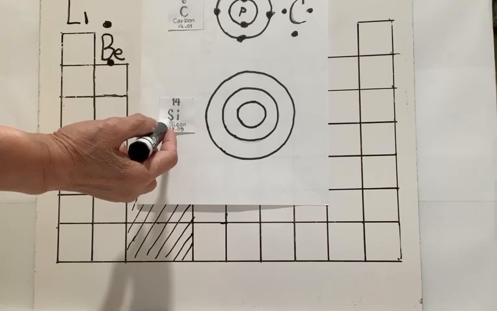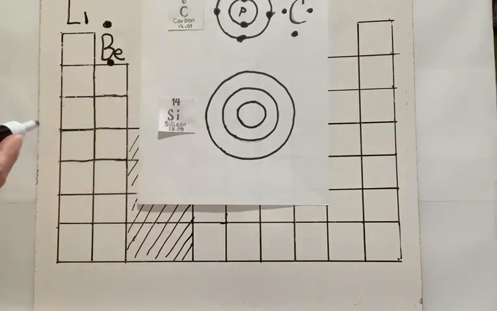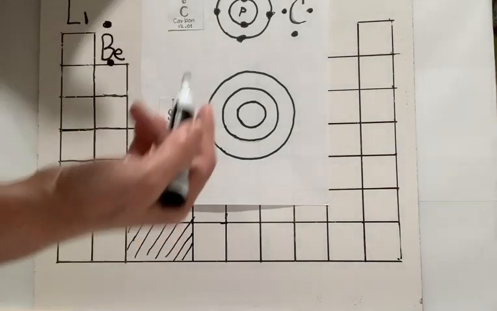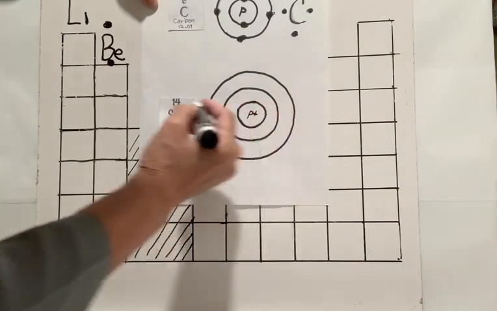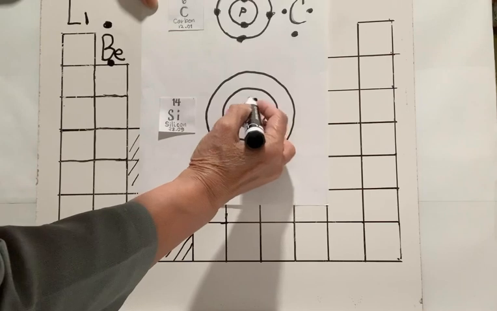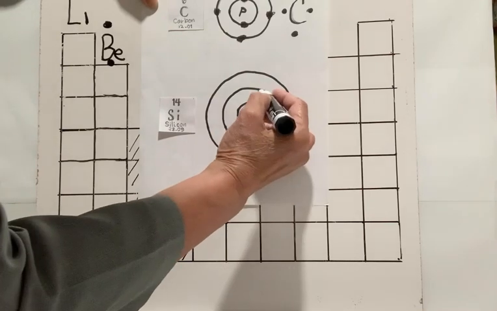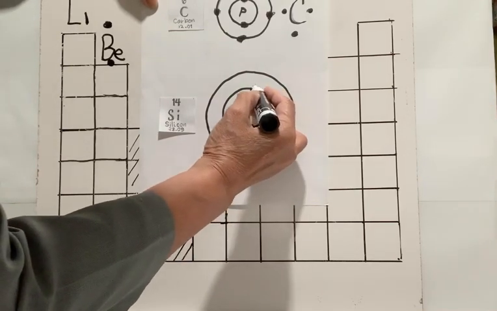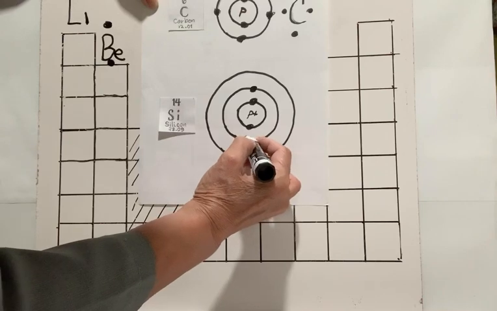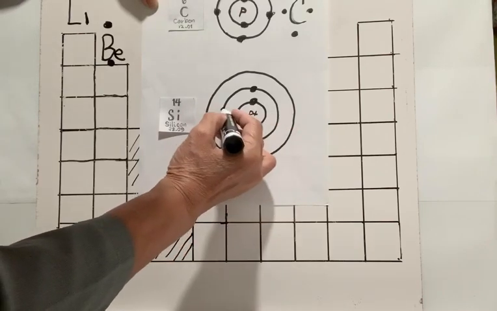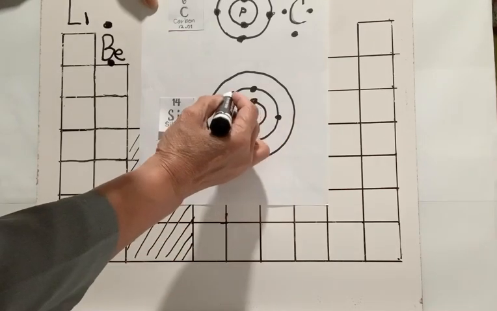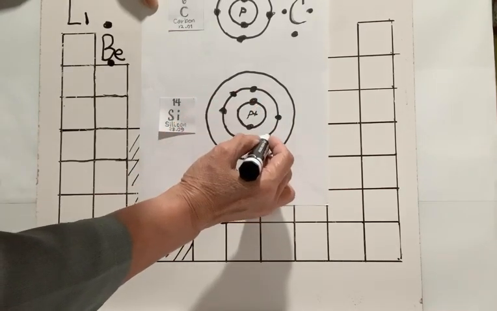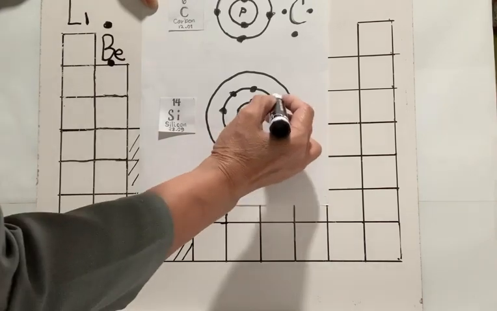Similarly with silicon, 14 atomic number, therefore 14 protons. Therefore, again, the 14 protons are here. And the 14 electrons, the 2 electrons on the first energy level. And then on the second energy level, again, are the 8. So, 2, 3, 4, 5, 6, 7, and 8.